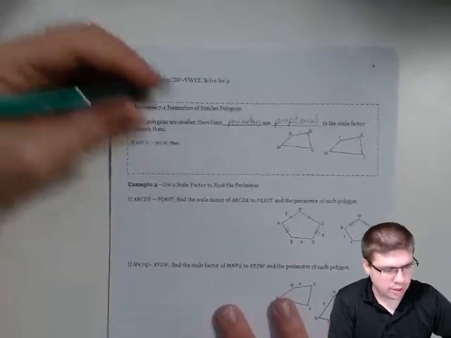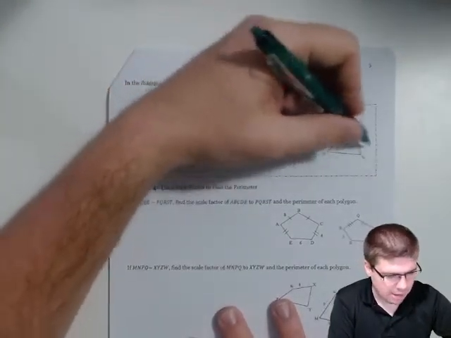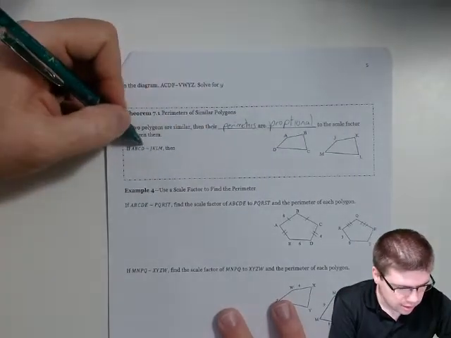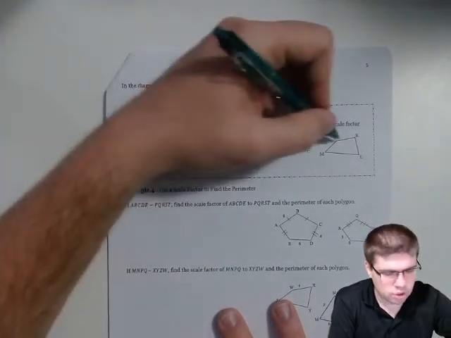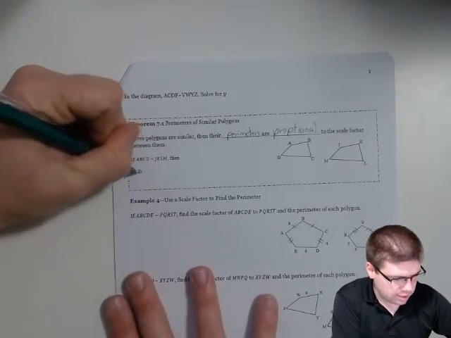So, if we know that ABCD is similar to JKLM, then we know that all these ratios should be the same, right?